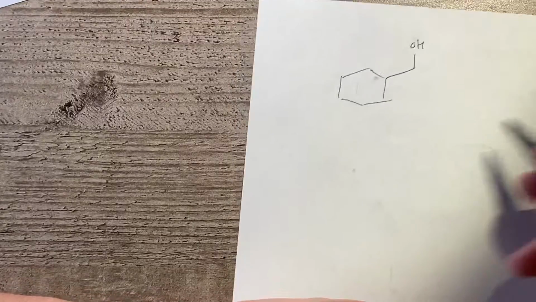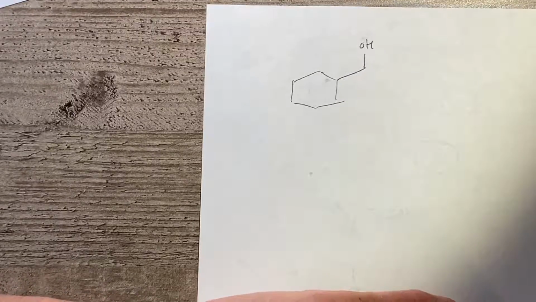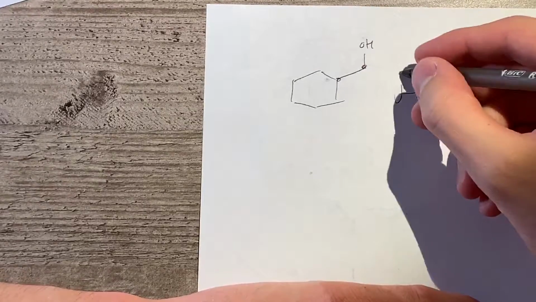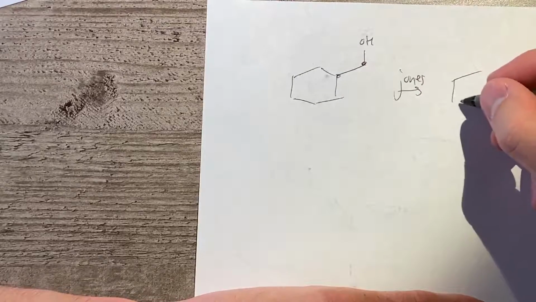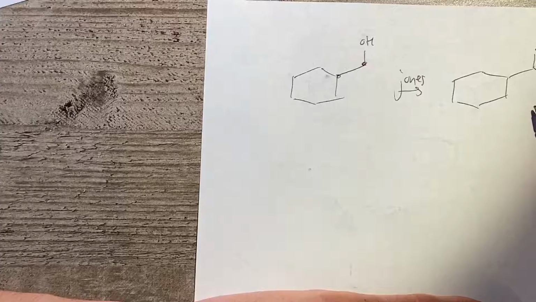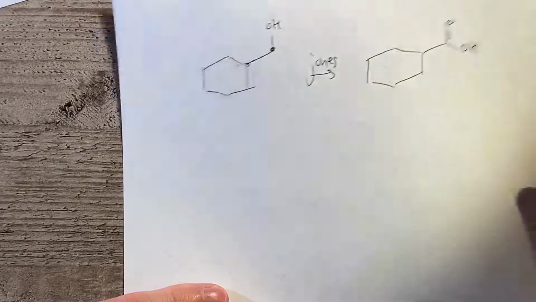Number 4. So we run into our primary alcohol now. This carbon is connected to one other one. So our primary. We're Jonesing. So what do we do? Jones is a strong oxidizer. We go to carboxylic acid. All right, bingo. Simple as that.